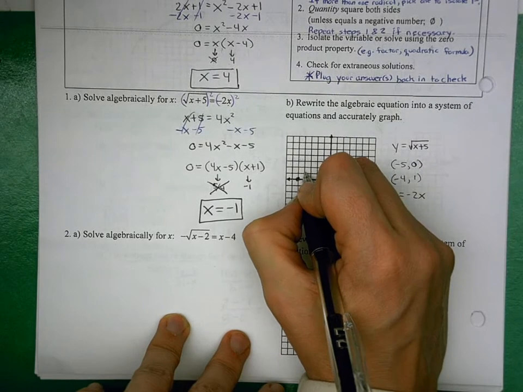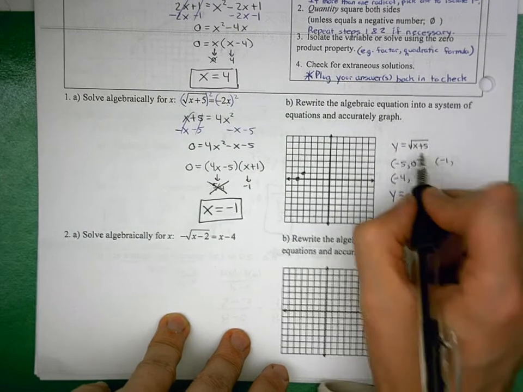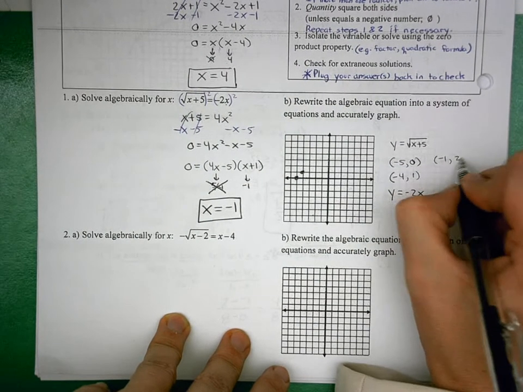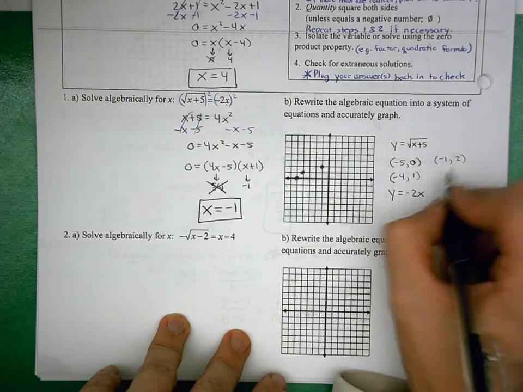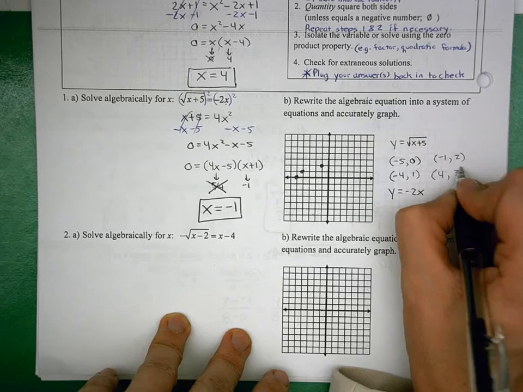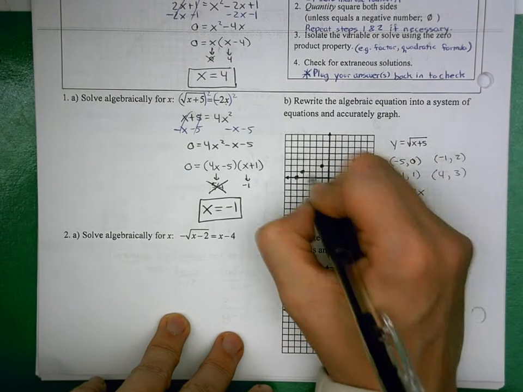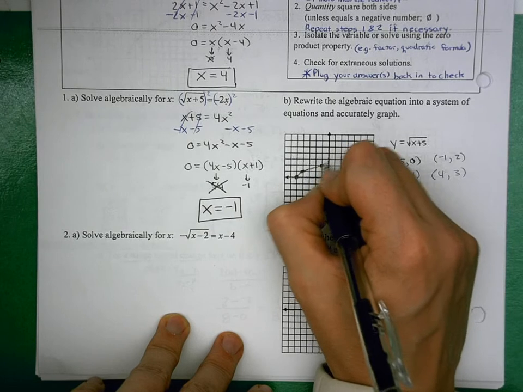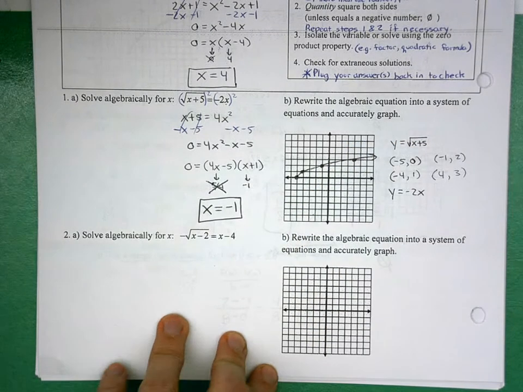And plugging in maybe negative 1, because then you'd get root 4, which is 2. And one more for good measure, maybe plugging in 4, because then you get root 9, which is 3. And it gives you a nice little sketch of your radical. Again, if you want a more detailed explanation of graphing radicals, look back at Unit 5, Objective 3.